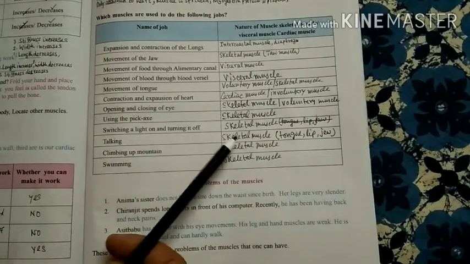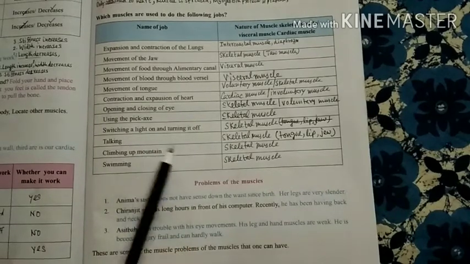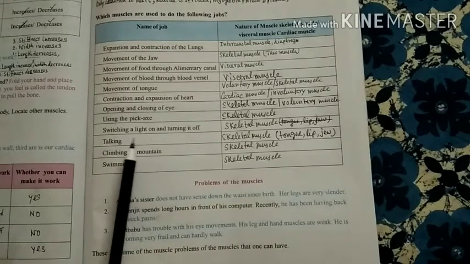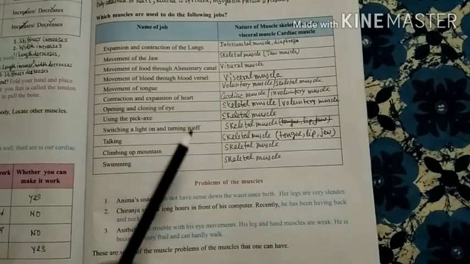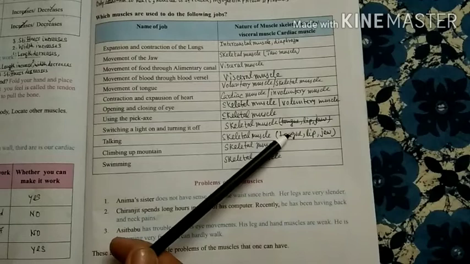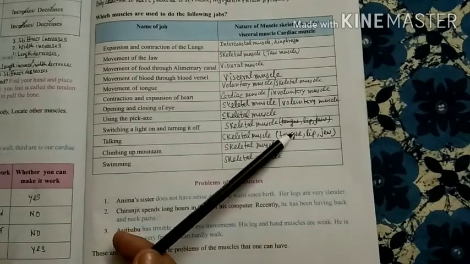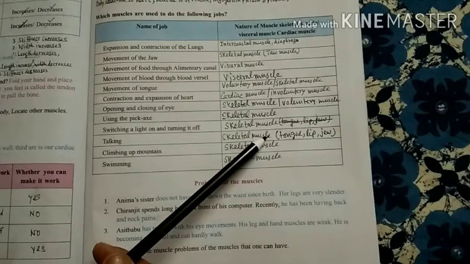Talking, skeletal muscle. Do you know the process of talking? Actually, at the time of talking, muscles of tongue, lip, and jaw are used to produce vibration at the vocal cord.